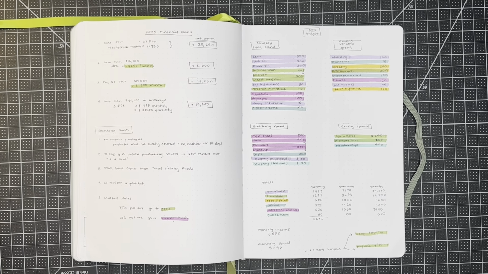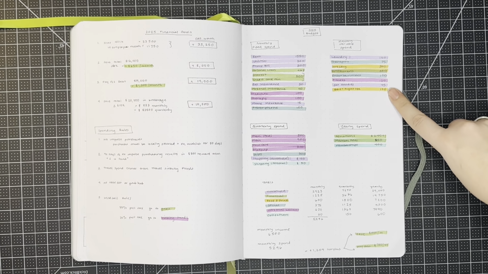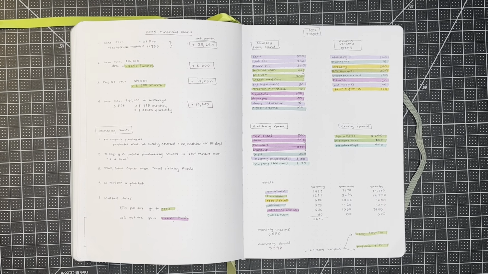Whereas I have variable expenses like laundry, transportation, grocery, restaurants, entertainment, fitness, my cat goods, so like any kind of food or toys, as well as bars and nightlife. I don't spend too much, so these are actually about the averages I spent last year, with the note that I've reduced the amount of restaurant spending.